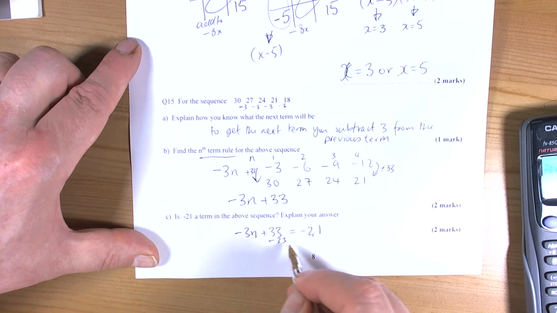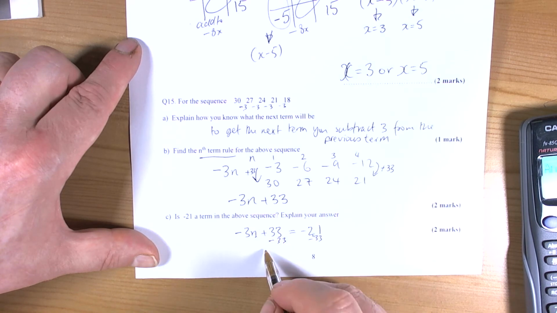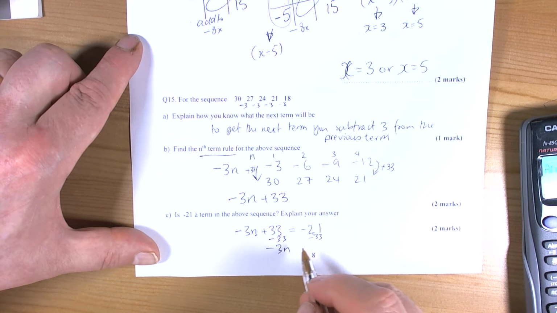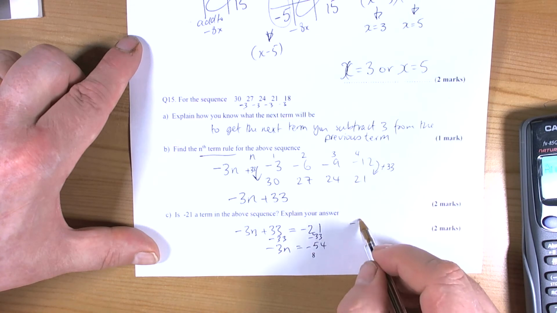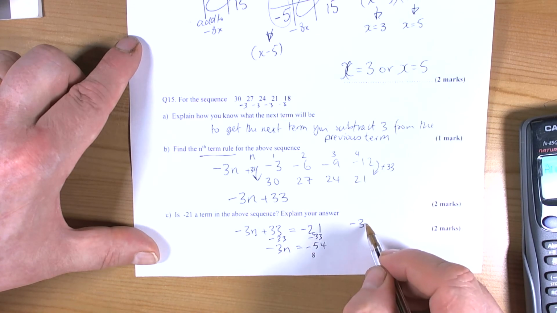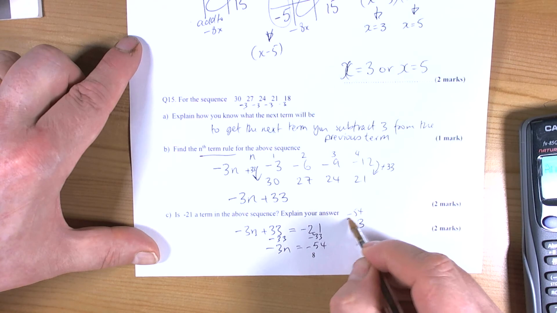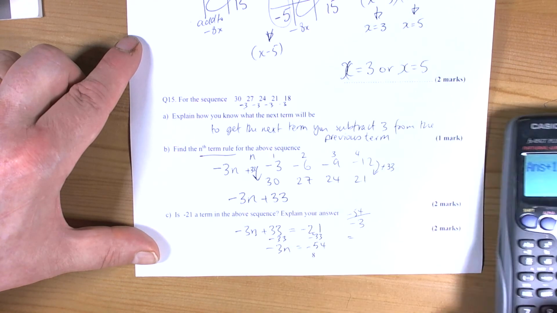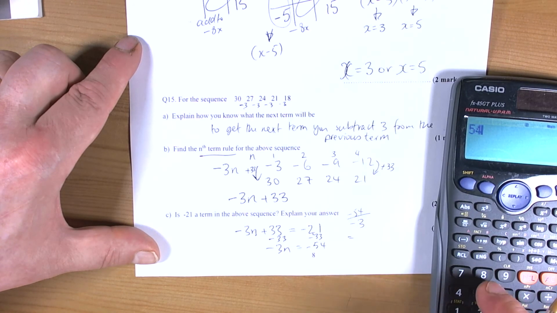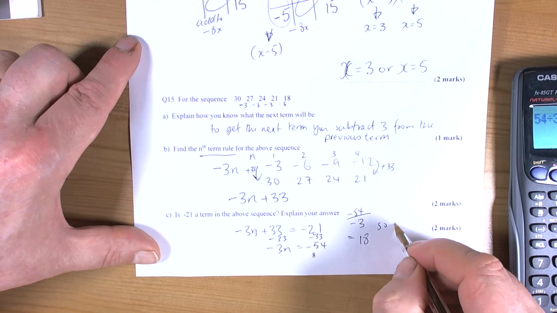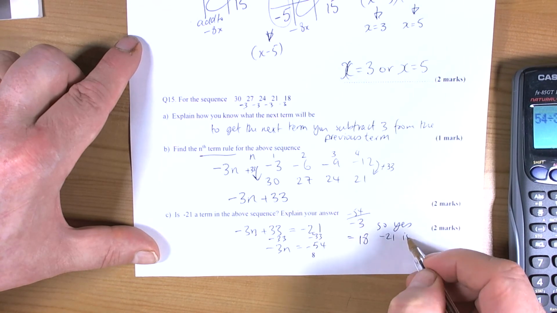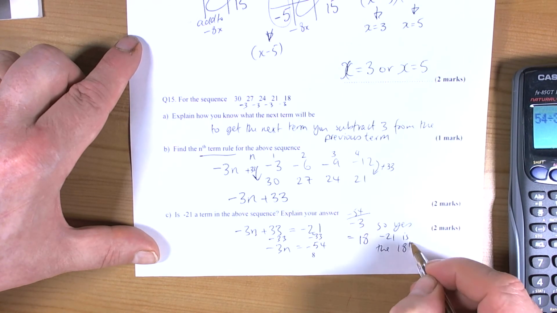We take away 33 from both sides. So we end up with -3n is equal to -21 take away 33, which is -54. And so we've got -3n equals -54. We divide those. Both negatives, so I can just do 54 divided by 3. It's 18. So yes, -21 is the 18th term.